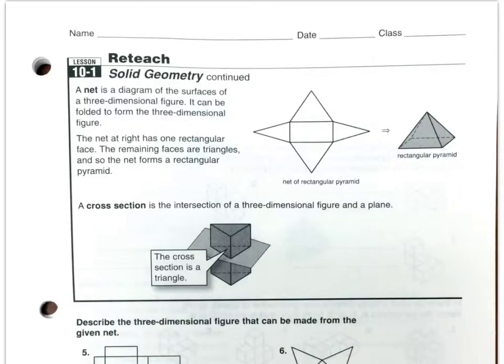Here, on this part, we're going to be talking about the net. What is a net? A net is a diagram of the surface or the surfaces of a three-dimensional figure. It can be folded to form three-dimensional figures. The net at the right has one rectangular face. The remaining faces are triangles, and this is the clue: if the other faces are triangles, it's going to be a pyramid. So the net forms a rectangular pyramid. This is the base, and these are the lateral faces.